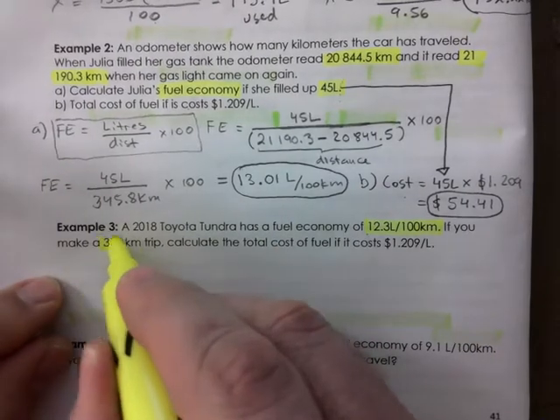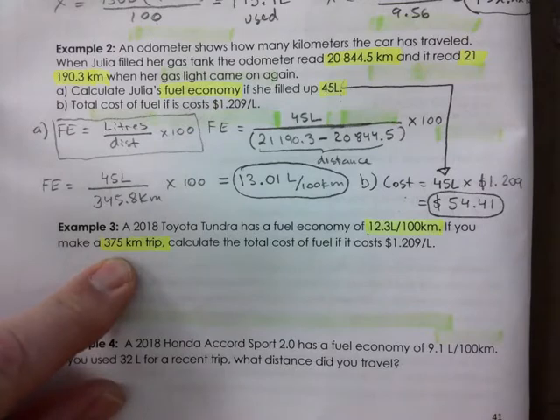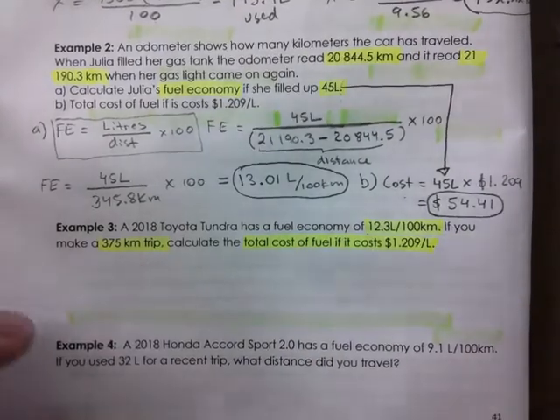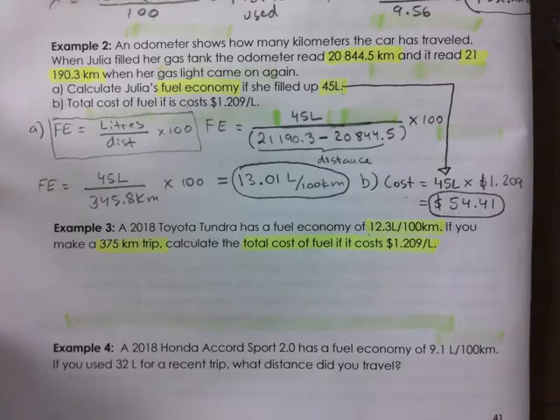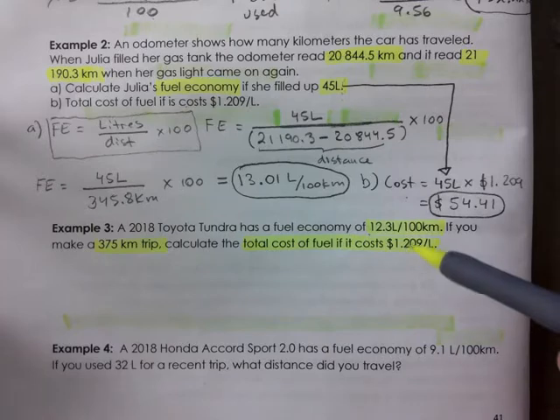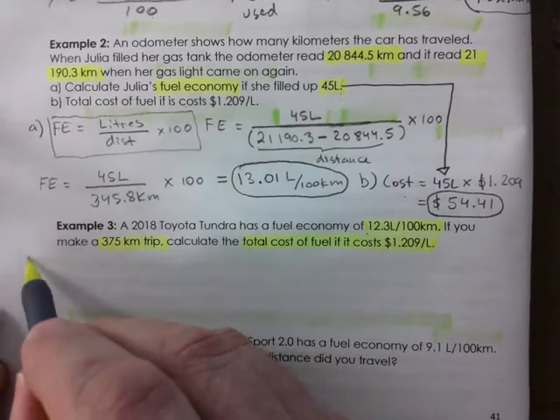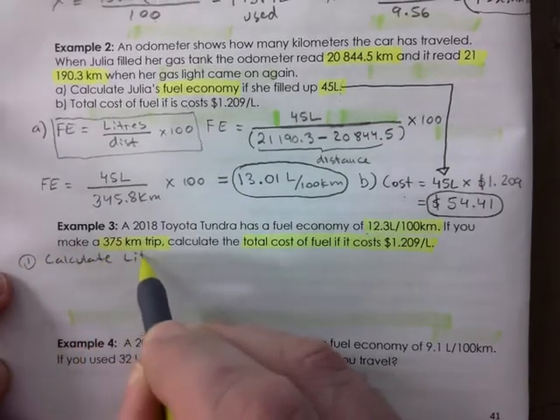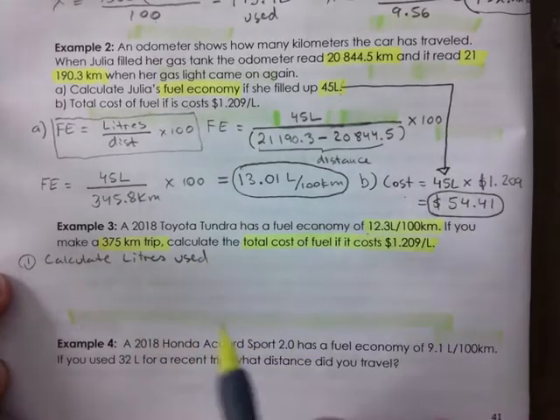So now it's saying if you made a trip of 375 kilometers, calculate the total cost of fuel if fuel costs $1.209 per liter. Just think about it, okay? Let's put our thinking caps on. We need to figure out how many liters you need before you can multiply it by this price, right? So determine, calculate liters used. That's the first step on a question like this.